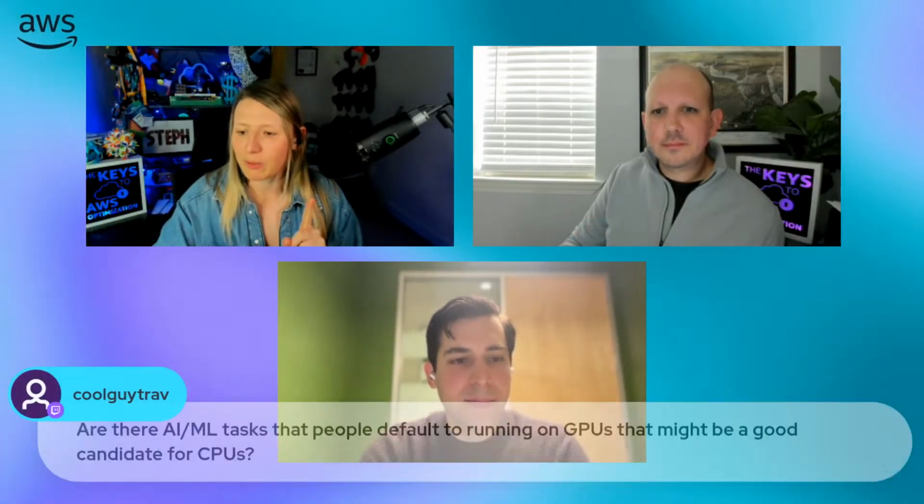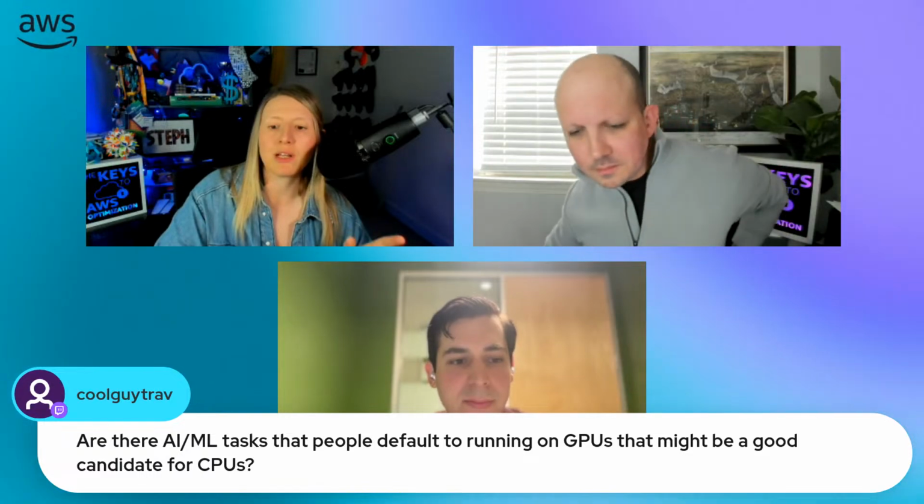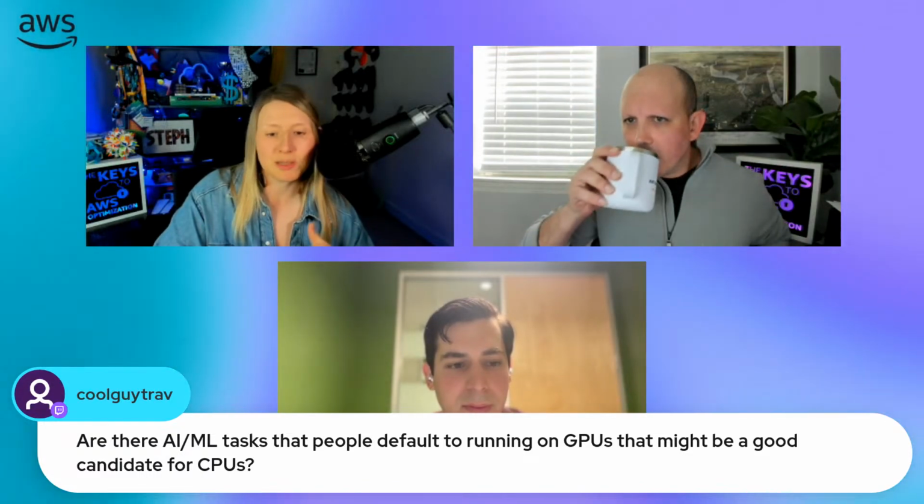Before we do, I have a quick question from Travis, which is, are there AI/ML tasks that people default to running on GPUs that might be good candidates for CPUs?